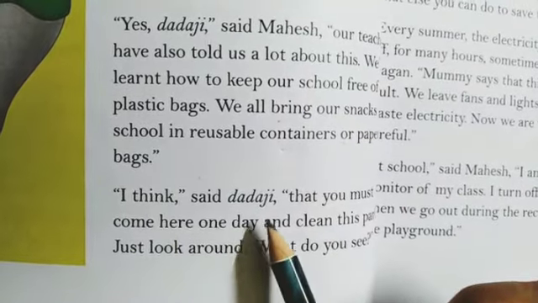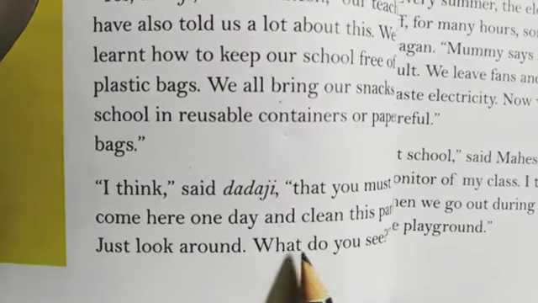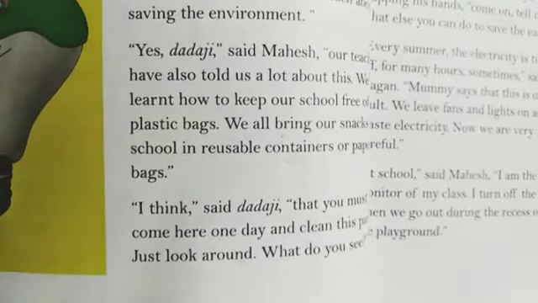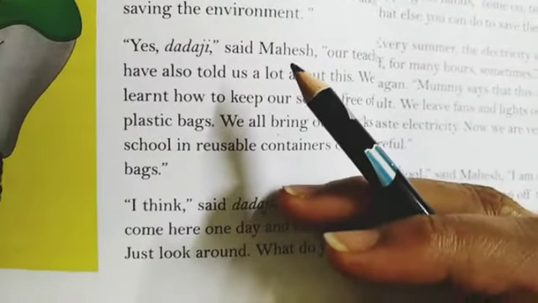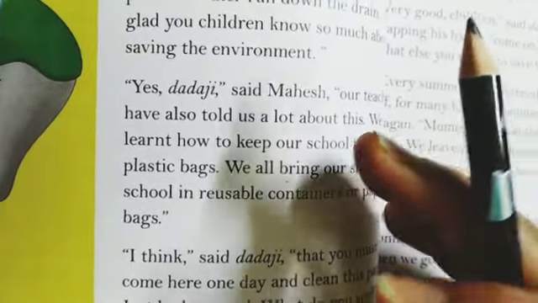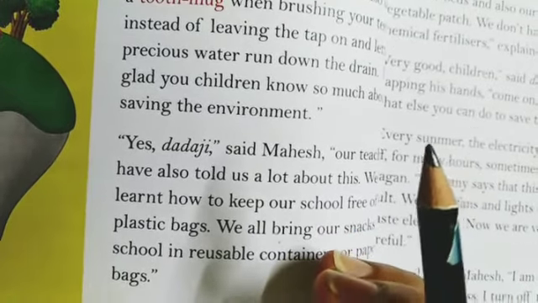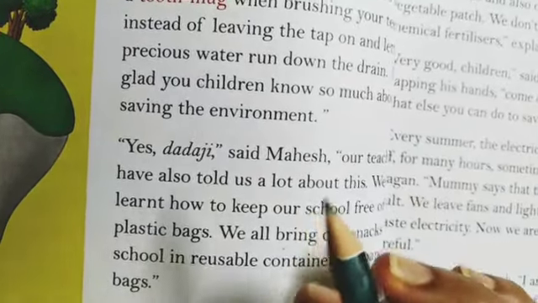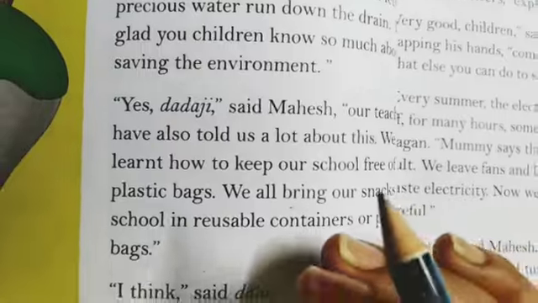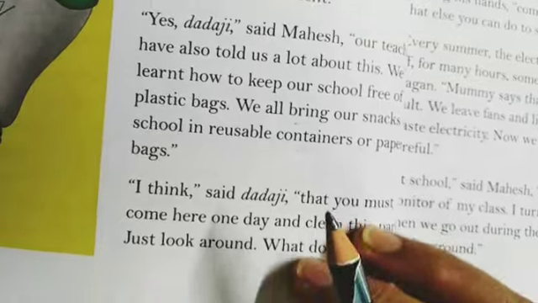I think, said Dadaji, that you must come here one day and clean this park. Just look around, what do you see? So in a park or in a public place, we may see many people gather there and throw many kinds of garbage here and there. They don't put the garbage in a dustbin and they don't have any civic sense. So Dadaji advised them to come on a certain day and clean up the park for everyone, not only for themselves, but for everyone.